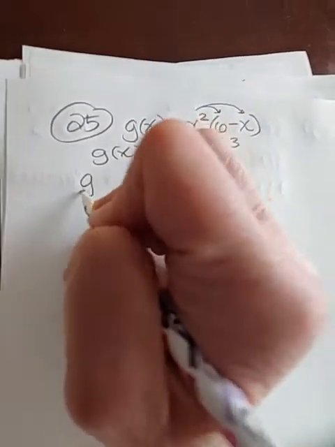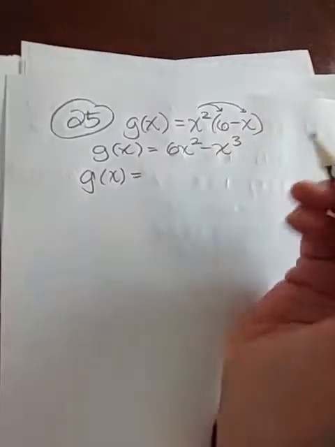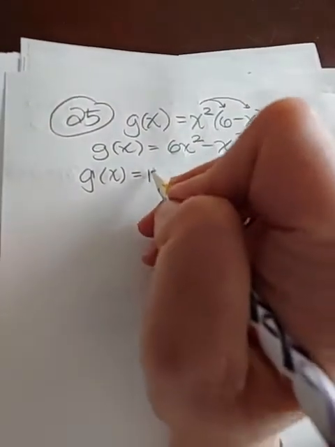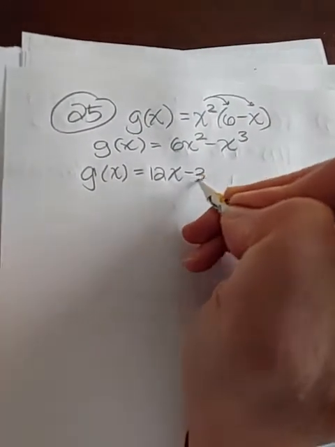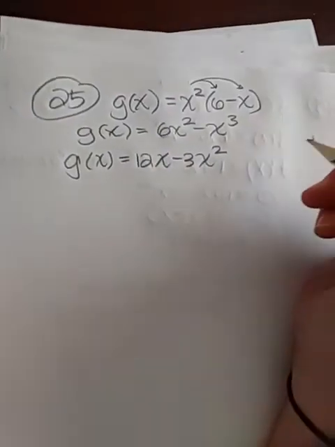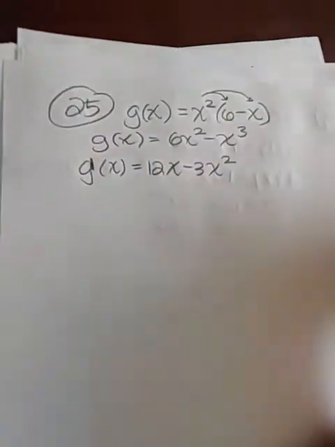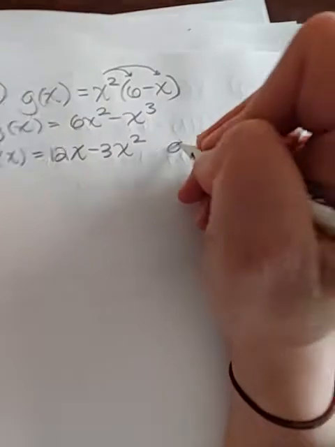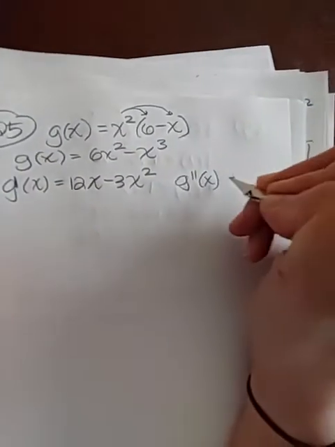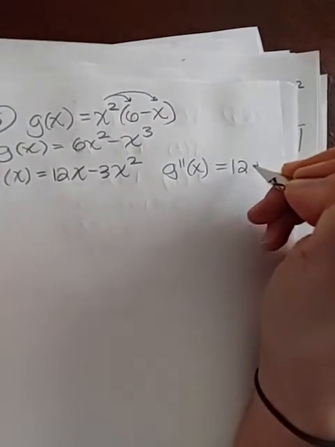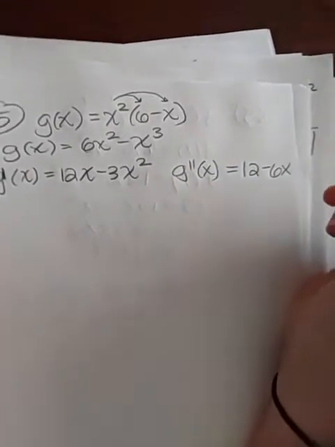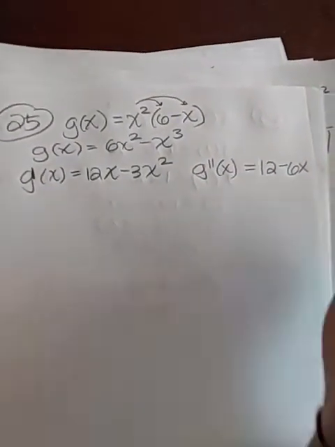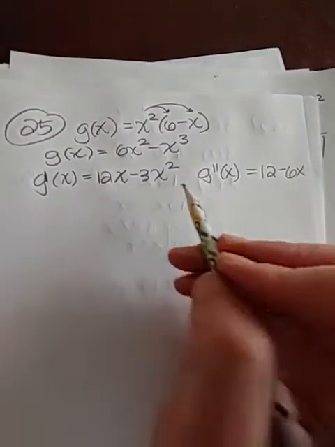All right, so I'm going to take my first derivative. I get 12x minus 3x squared. Okay. Now I'm going to take my second derivative. My second derivative is 12 minus 6x. Okay, so I'm going to be able to use the second derivative test here.